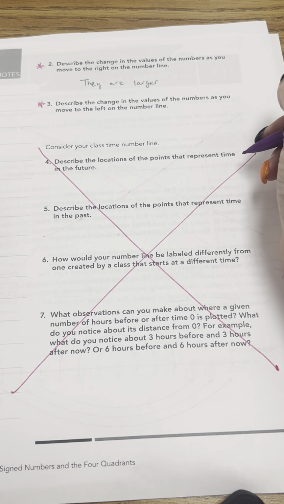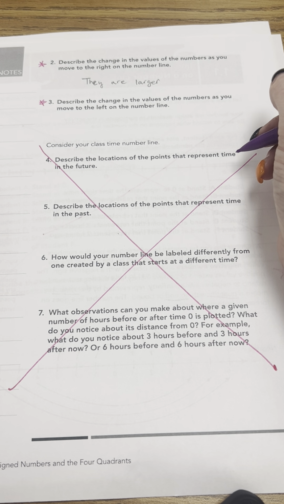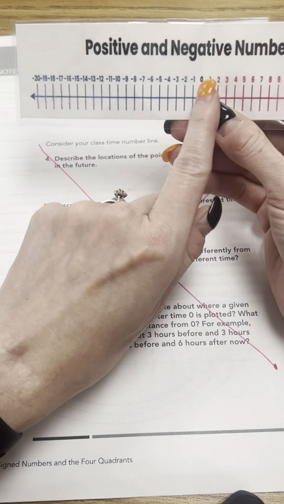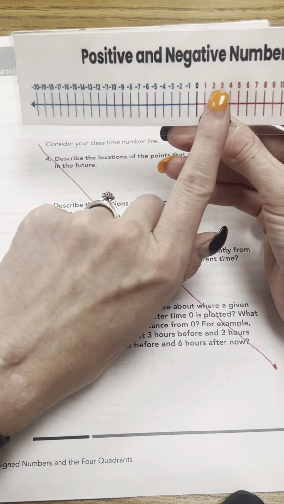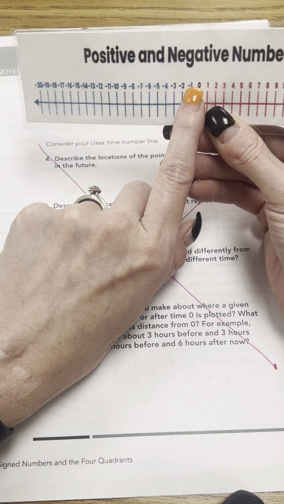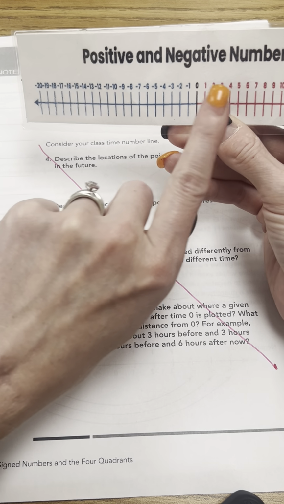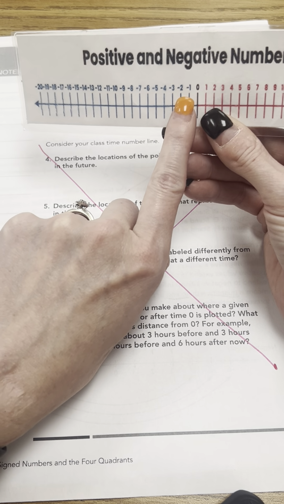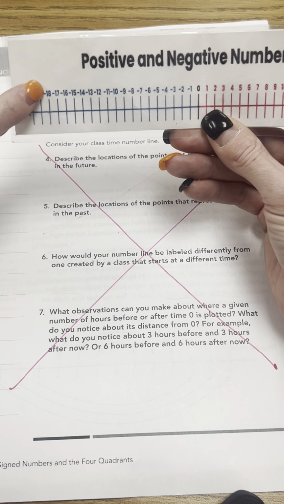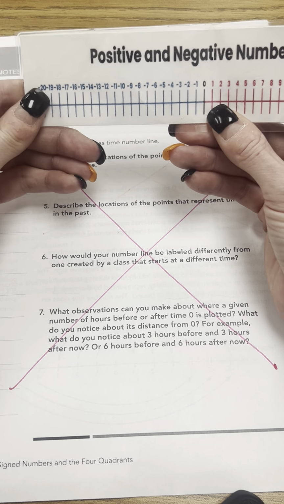Okay, number 3, describe the change in the values of the numbers as you move to the left of the number line. So from 0 to the left, these numbers behind the negative sign do look like they're getting bigger, but when the number is negative, even though they're getting bigger, they are actually getting smaller.